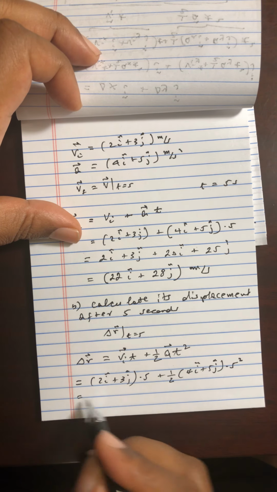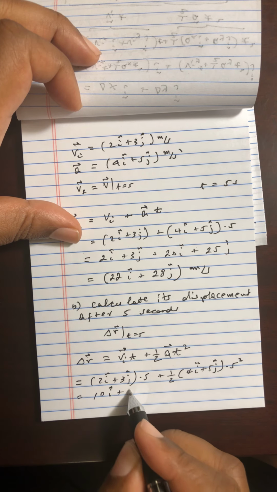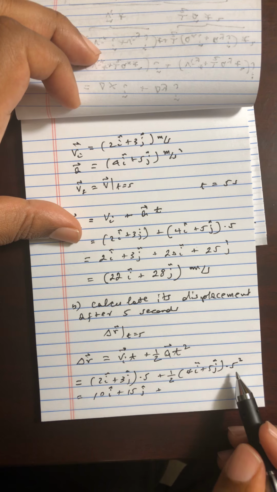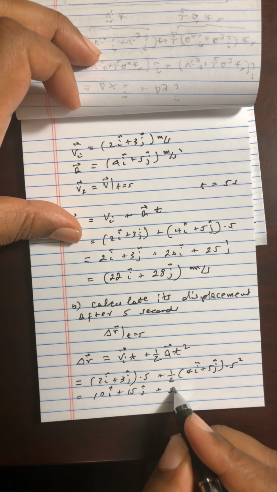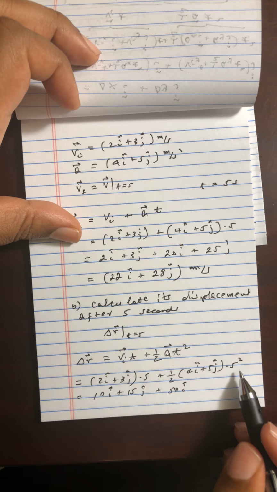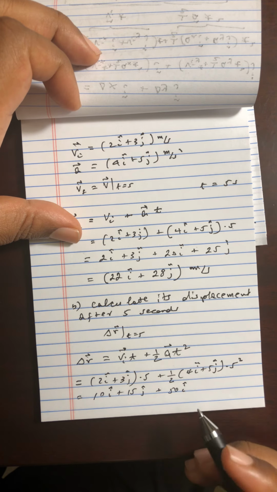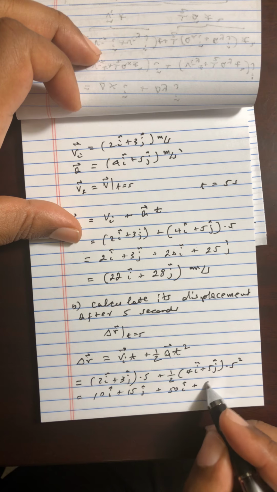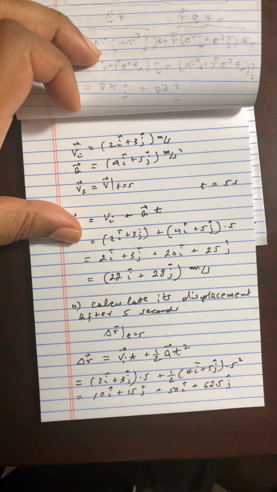Okay, so you get 5 times 2, 10 in the i plus 15 in the j. Okay, and then we have 4 divided by 2 times 25, which is 50 in the i, and then for this one we have 125, and then divide by 2, which is 62.5 in the j direction.